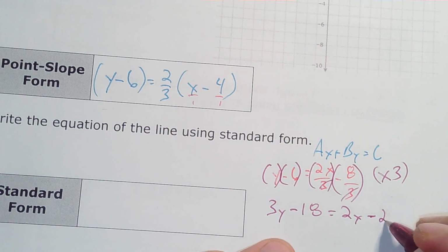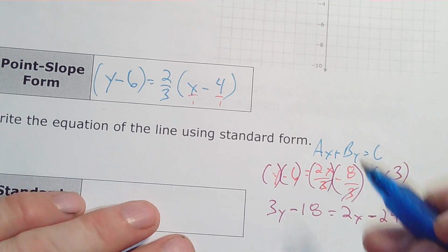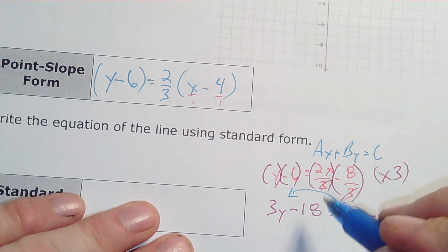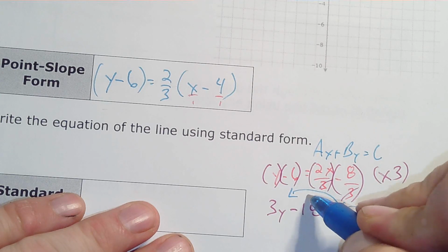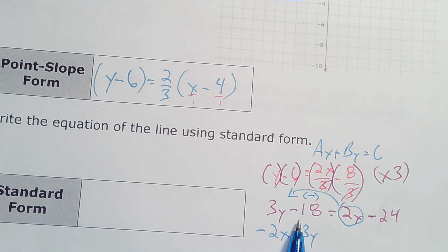All right, so now I don't have my x's and the y's in the same spot, so I need to move this x over here. And when I do, it changes this x from positive to negative. So it's going to leave me with negative 2x plus 3y. And this negative 18 doesn't belong on the left-hand side of the equation.